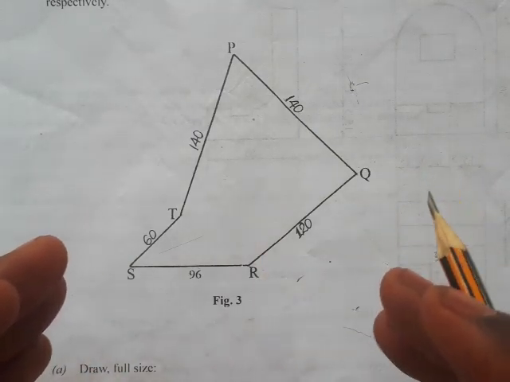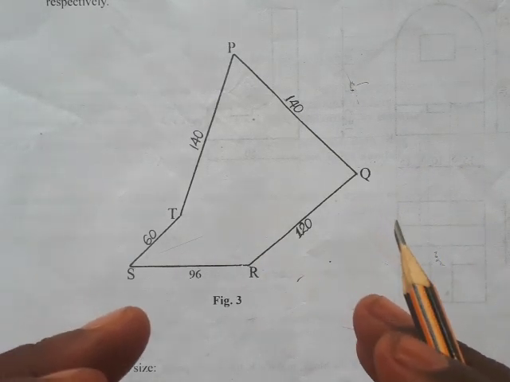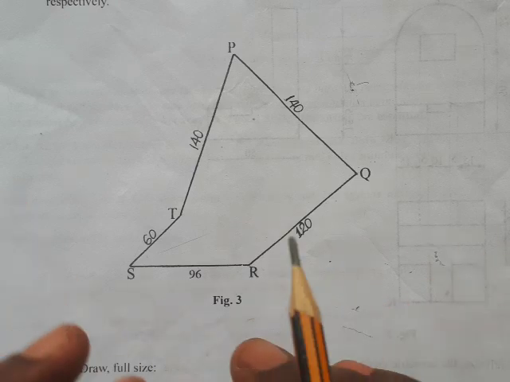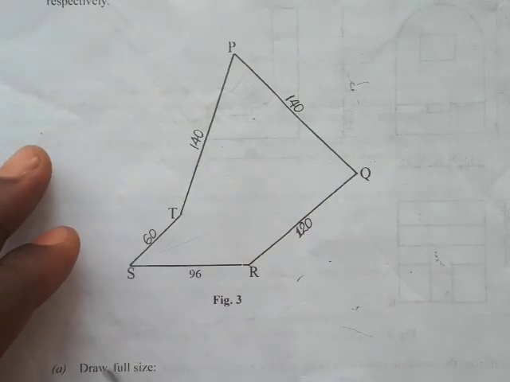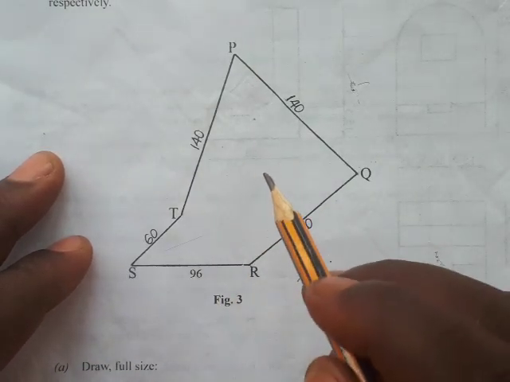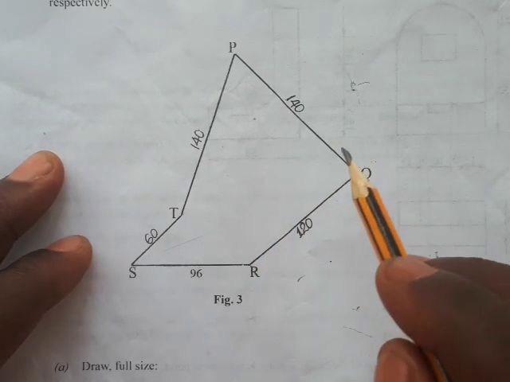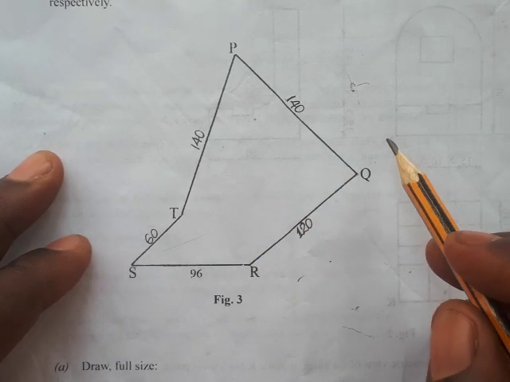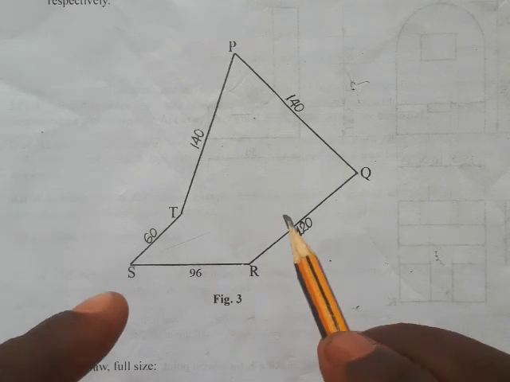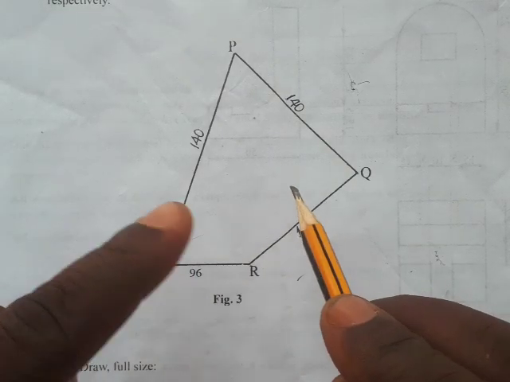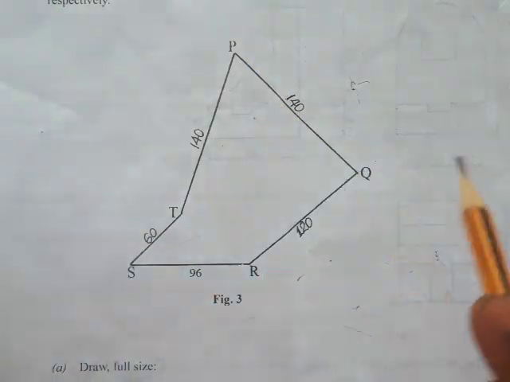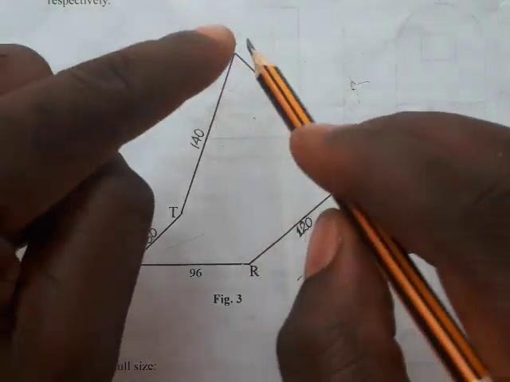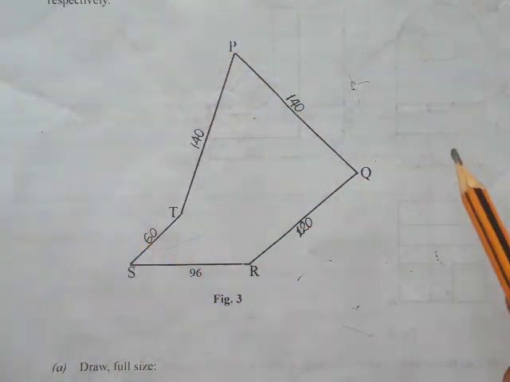It is easier to convert a triangle into a rectangle, and it is easier to convert an irregular pentagon such as this one into a triangle. So the first thing we'll do is convert this pentagon into a triangle, after which we'll convert that triangle into a square.